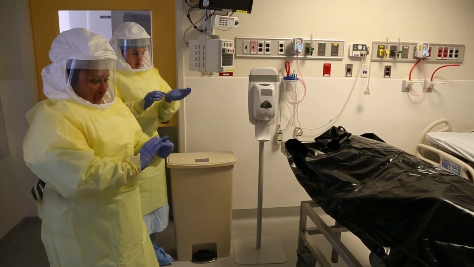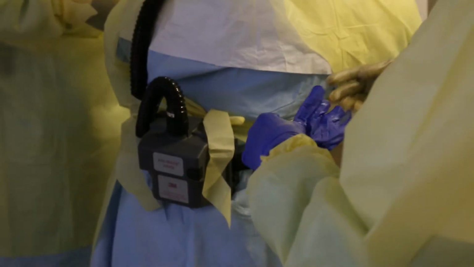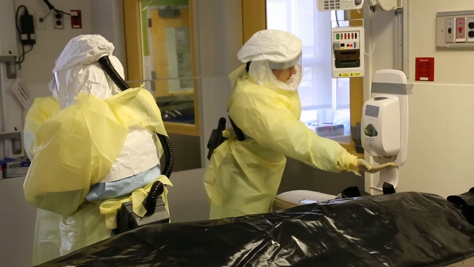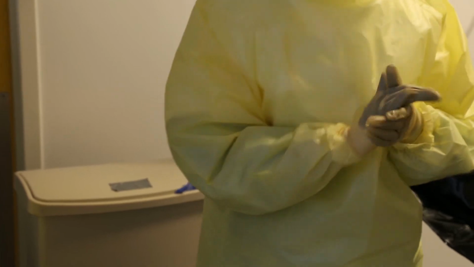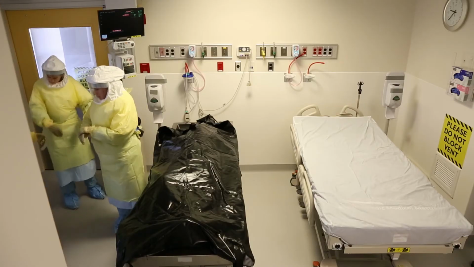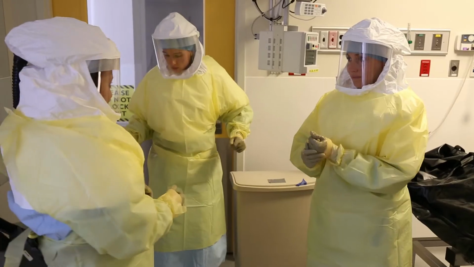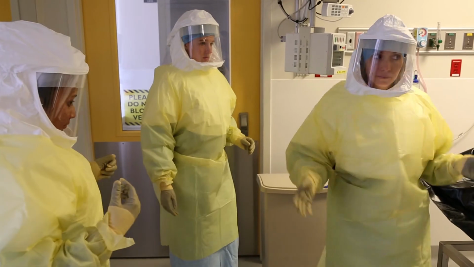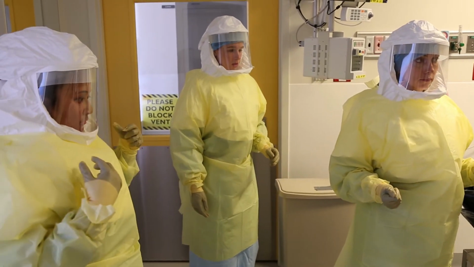Remove outer exam gloves. Perform hand hygiene. Visually inspect PPE. Remove the remaining isolation gown.